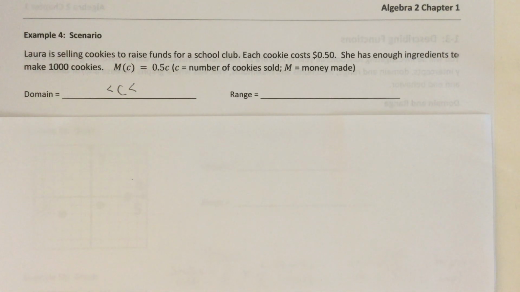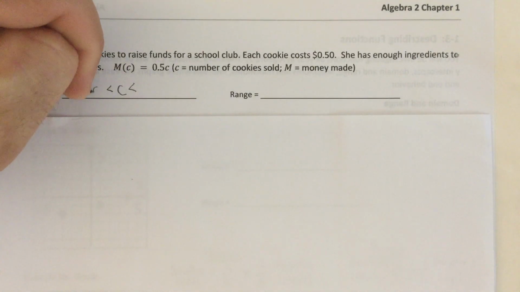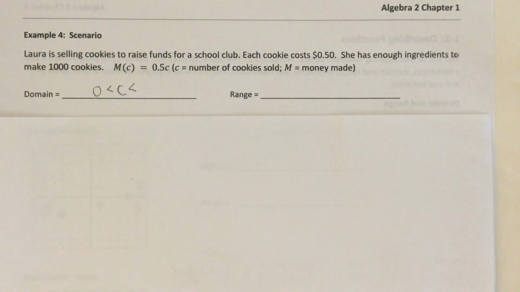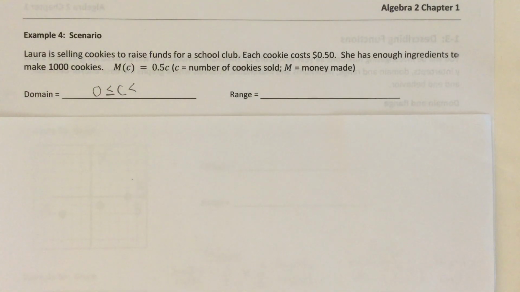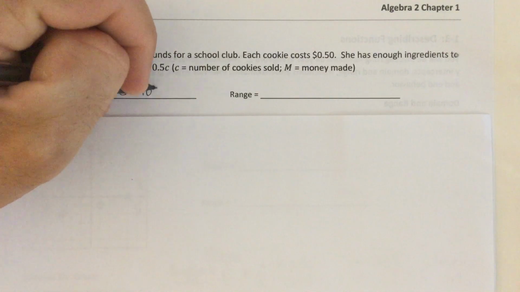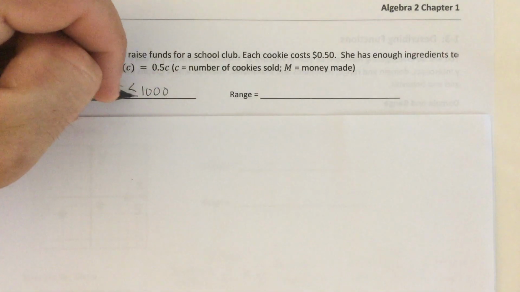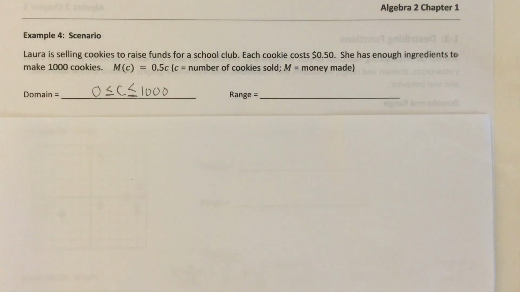So what's the smallest amount of cookies we can make? Well, she really could make 0 cookies. She can't make negative cookies, but she could make 0. And she really actually could make 0, so I'm going to put an equal to sign there. And then what is the maximum amount of cookies she can make? Well, it says she's up to 1,000 from the word problem. And again, she can make up to 1,000, so I put my equal to.